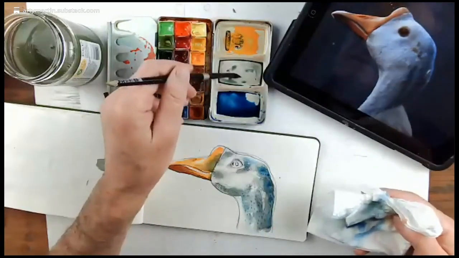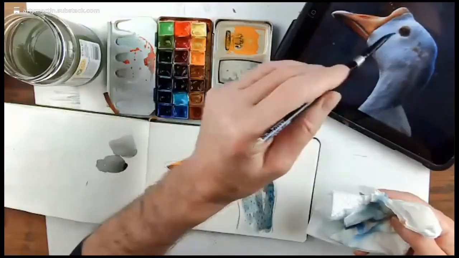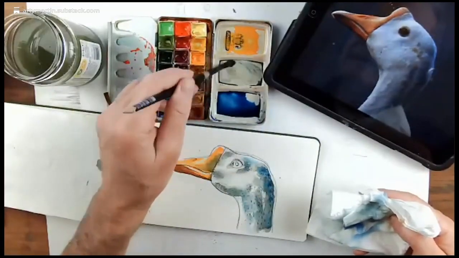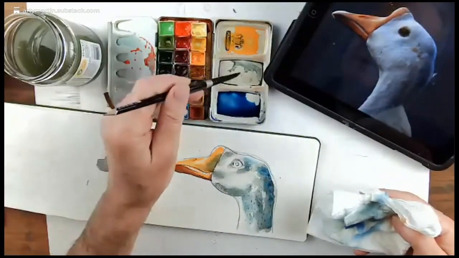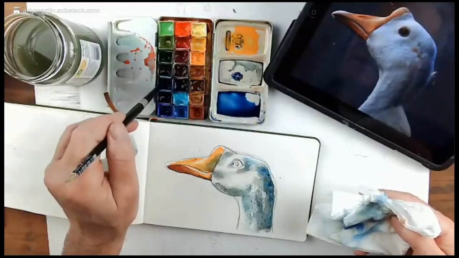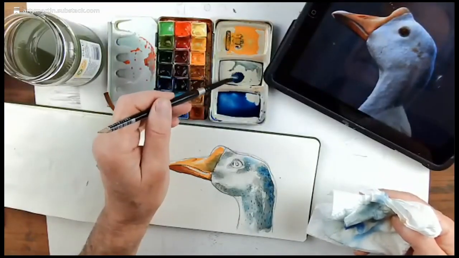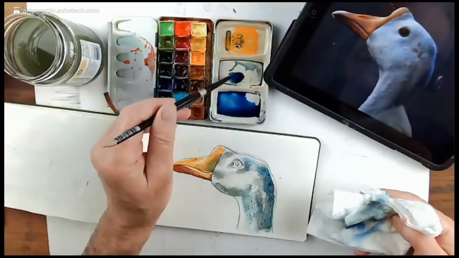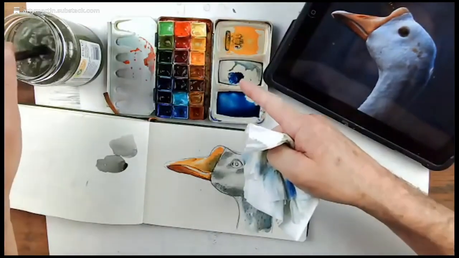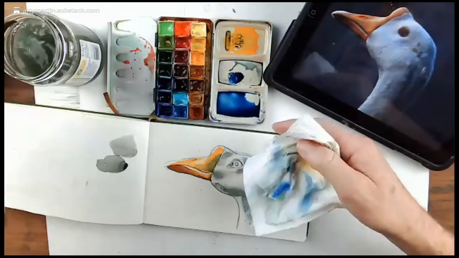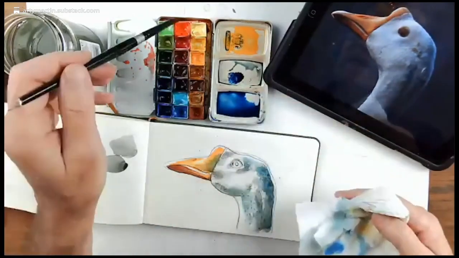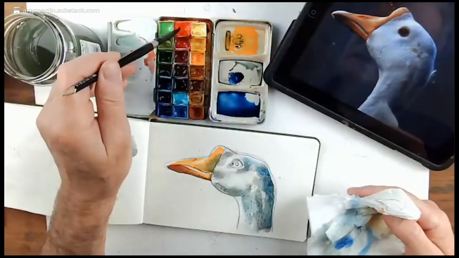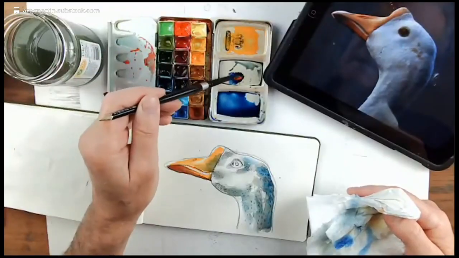Anyway, let's make a nice dark mix to do his eye. So look, I'm going straight into my paint here. I'm making a very thick, hardly liquid at all, just a very thick pasty blue. Let's add some nice thick pasty red to that.